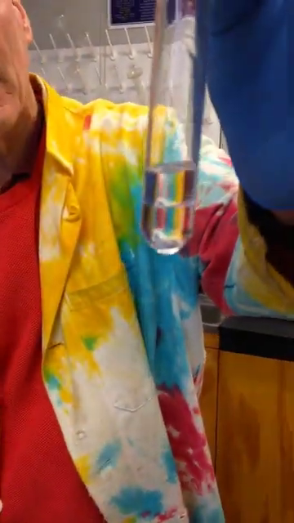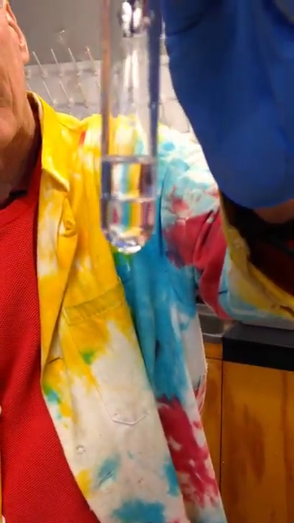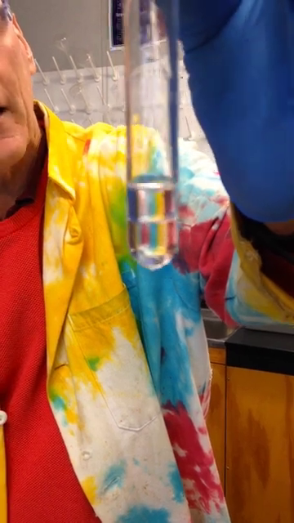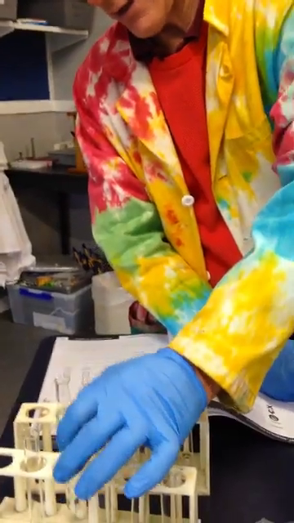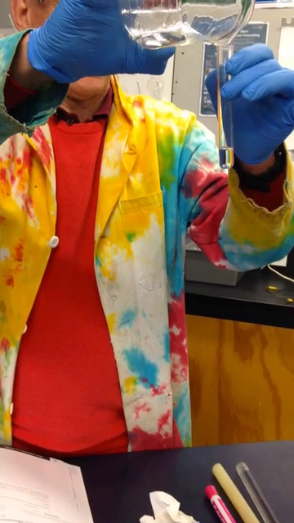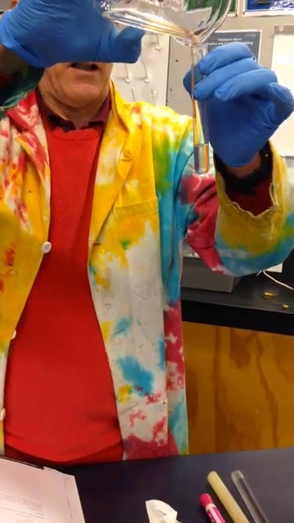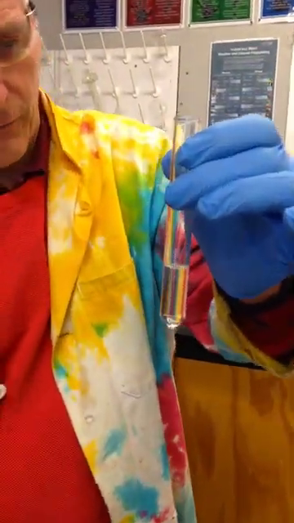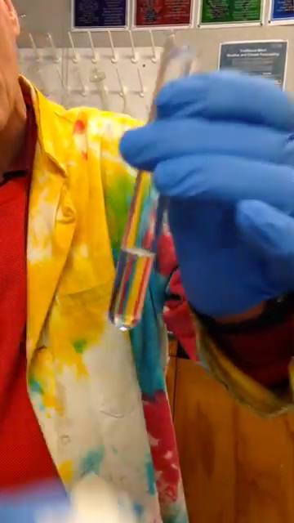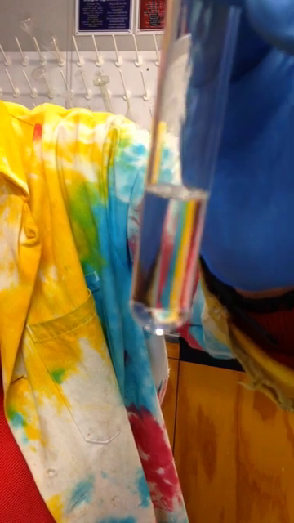Again, it separates out into two layers. So what's causing that? This is immiscible. And then the final one is turpentine and hexane. And this time they should dissolve. So the turpentine dissolves in the hexane and you get one mixture, a homogeneous mixture. And you should think about why that result happened.